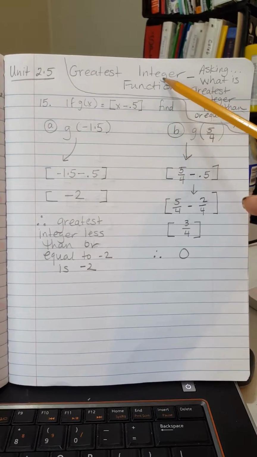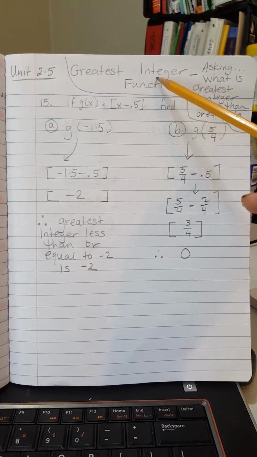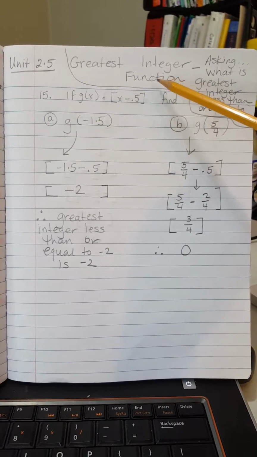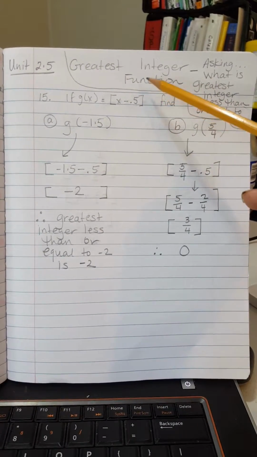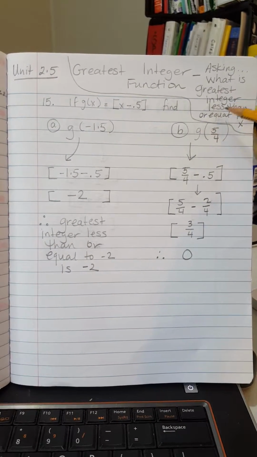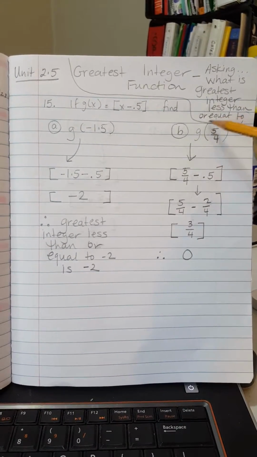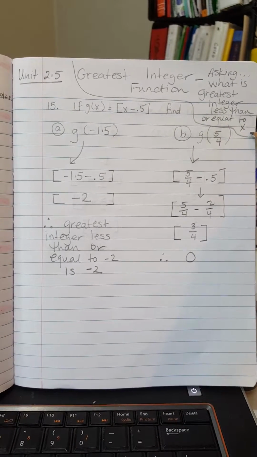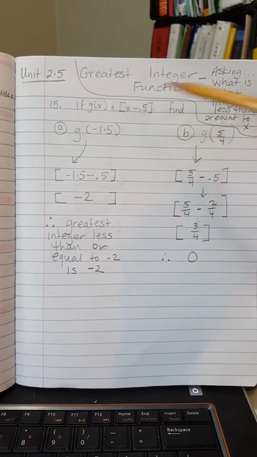The greatest integer function asks you to evaluate the function and find what x is, and it's asking you what is the greatest integer that's less than or equal to x once you've evaluated the function. So let's try an example.